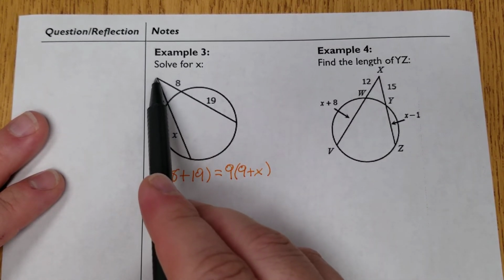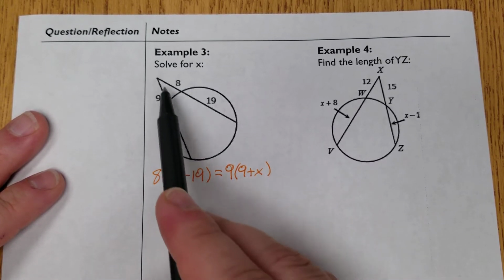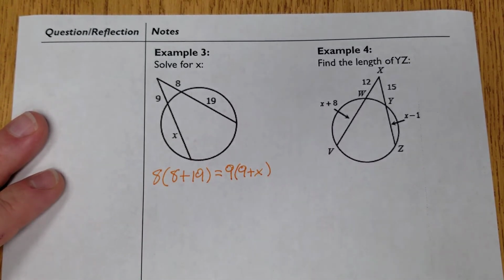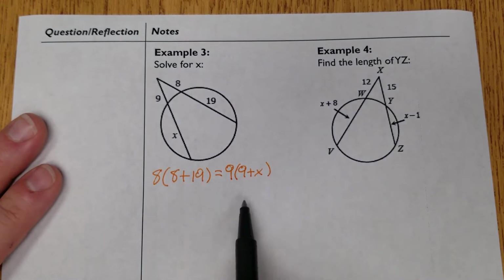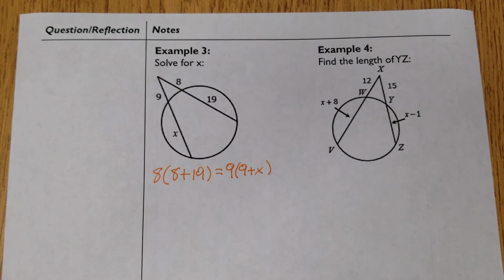We started at the intersection point. 8 is outside, 8 and 19, 9 is outside, 9 and x. It just makes it easier for everybody to see it, but you can obviously flip that around to x plus 9 if you want the algebra to look a certain way.